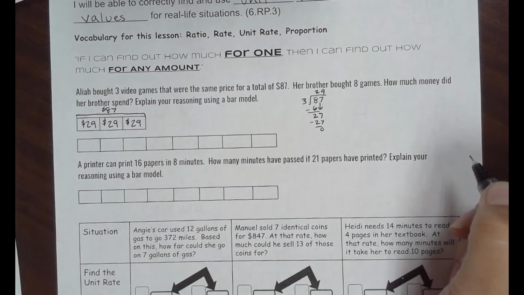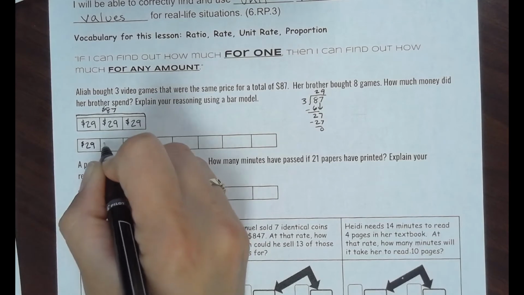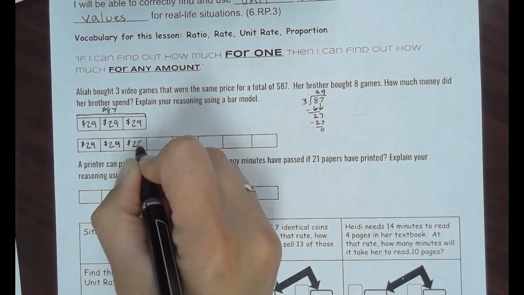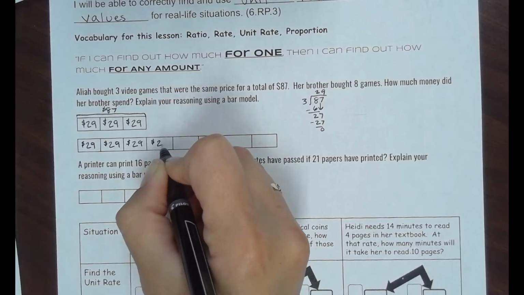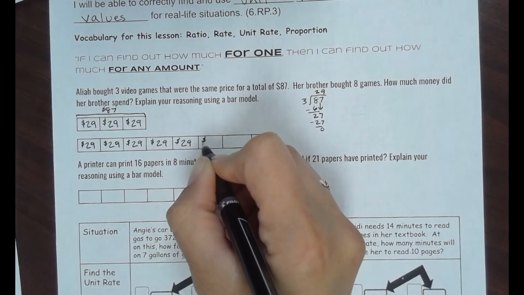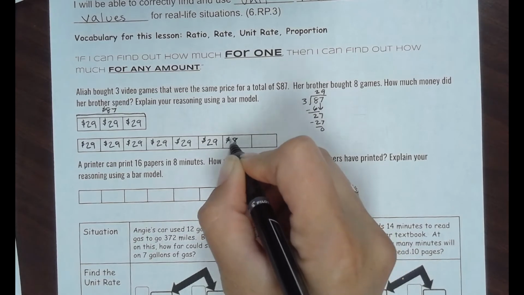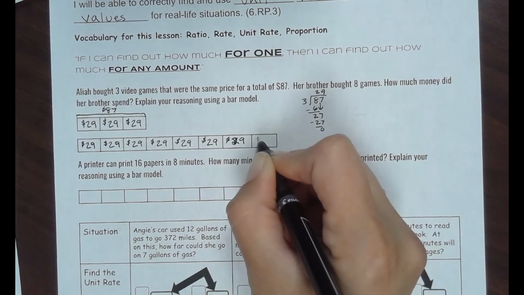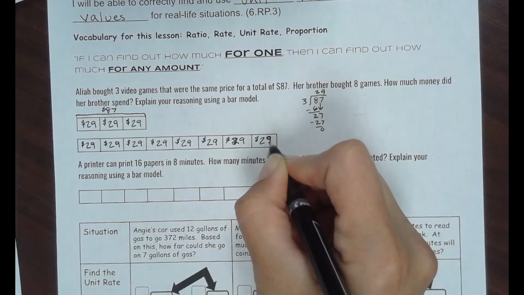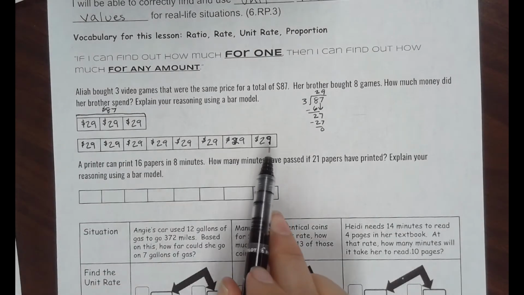If her brother bought 8 of those games, then we're going to have $29 here, 2, 3, 4. So each one of these is $29. How is knowing the price of one game going to be useful if I want to find the price of 8 games? Well, this is just 8 times 29, isn't it?